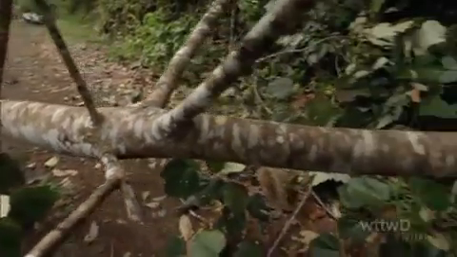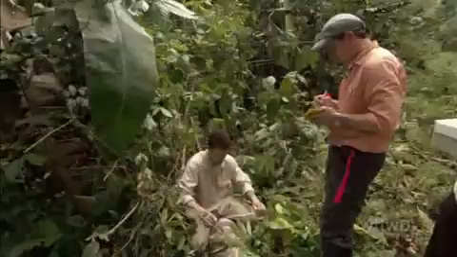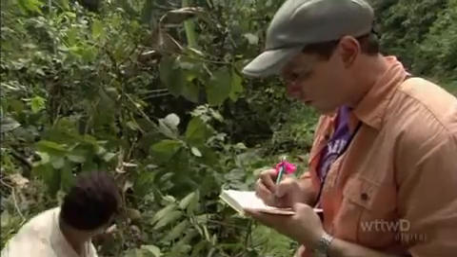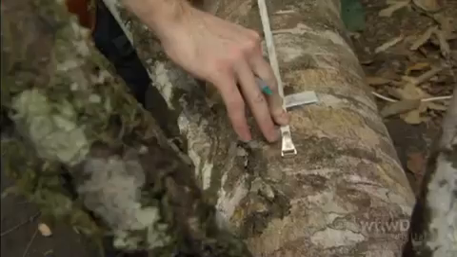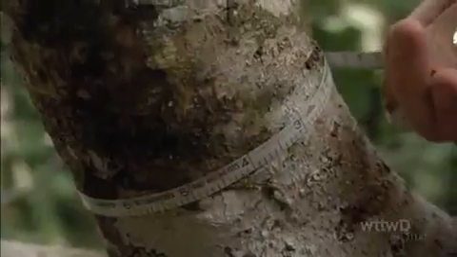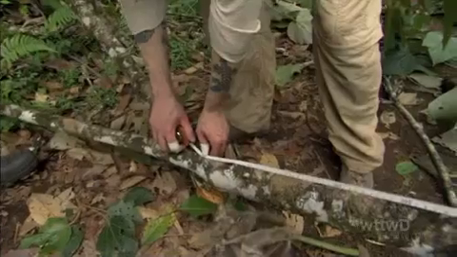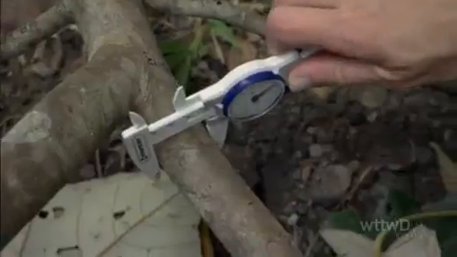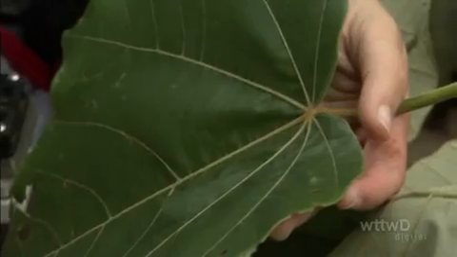Enquist and his colleagues then measure the width and length of the branches to quantify the tree's fractal structure. 8. 10.06. No, that's 8. 6.3. 7 on the nose.